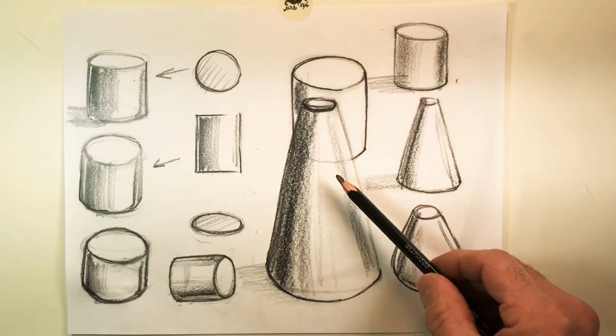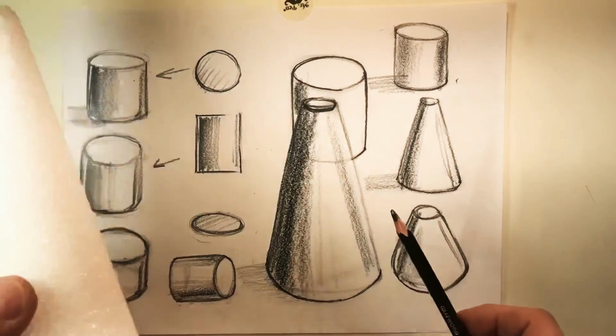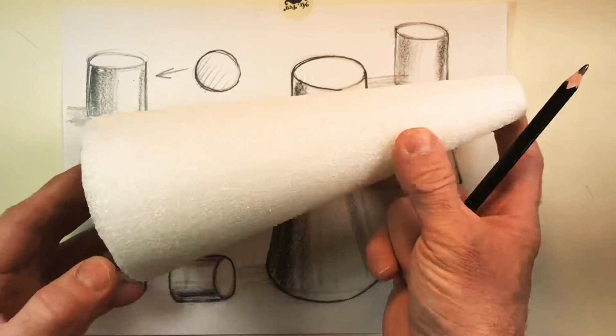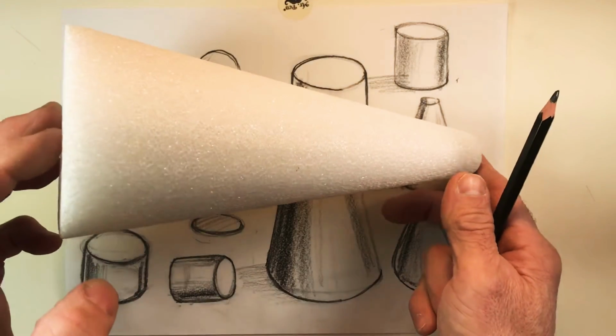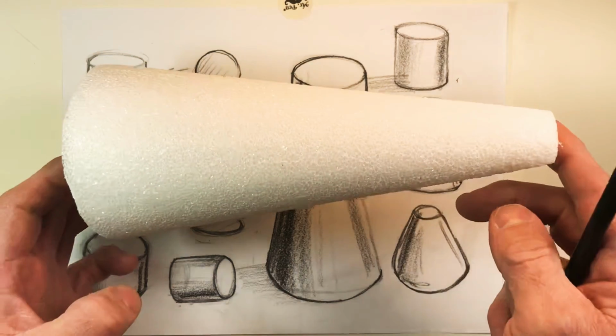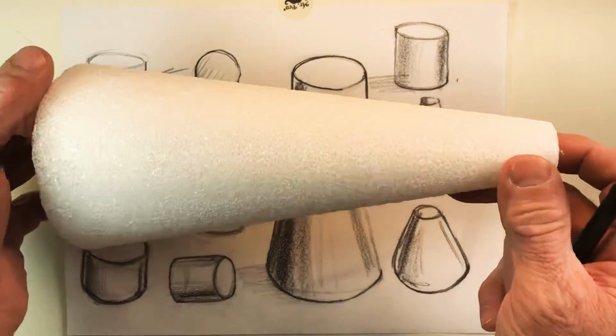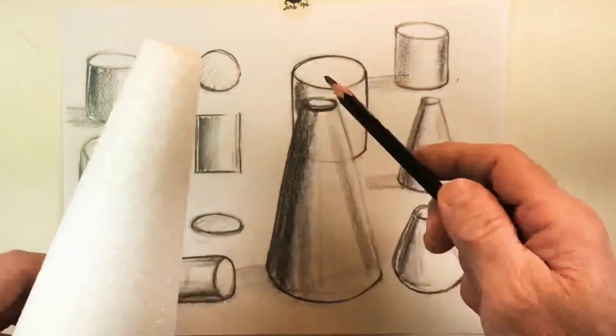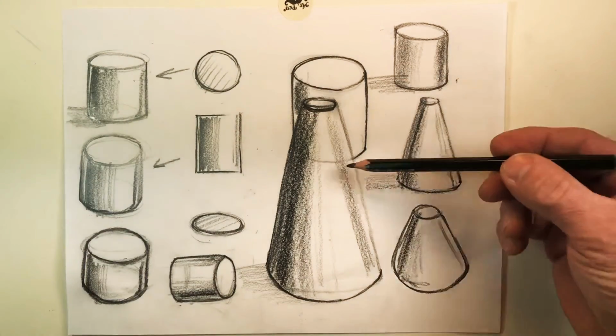The cone, we were able to look at and notice that it's a triangle, but as you turn it, one edge becomes round. And we did several drawings of that.